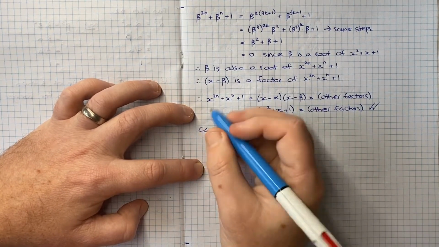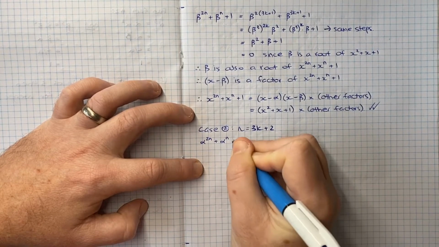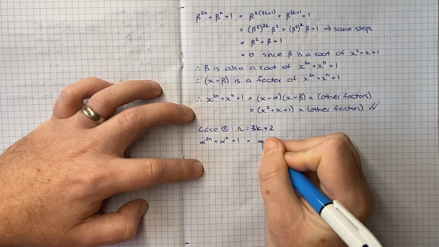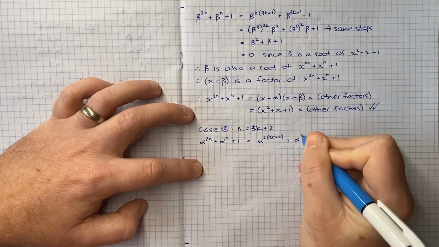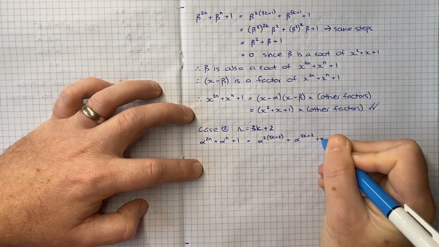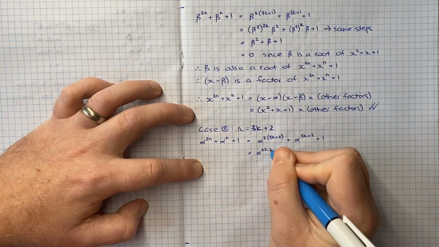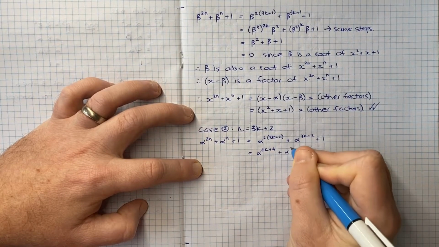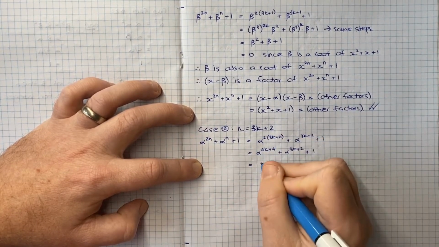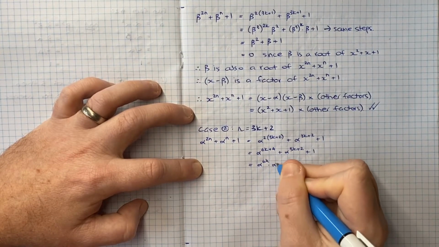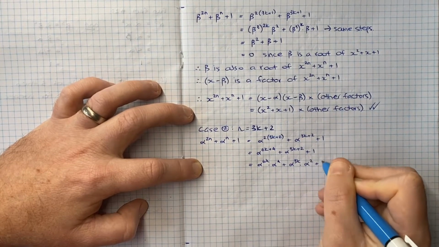So we'll start with alpha again. So alpha to the 2n plus alpha to the n plus 1. In this case, it would be alpha to the 2 times (3k plus 2) plus alpha to the 3k plus 2 plus 1. So let's simplify that. So we get alpha to the 6k plus 4 plus alpha to the 3k plus 2 plus 1. So like we did before, we'll go alpha to the 6k times alpha to the 4 plus alpha to the 3k times alpha squared plus 1.